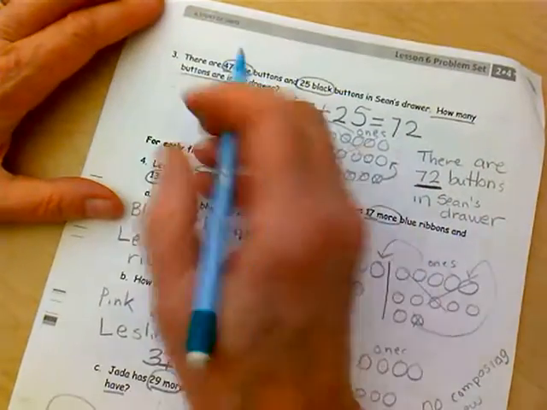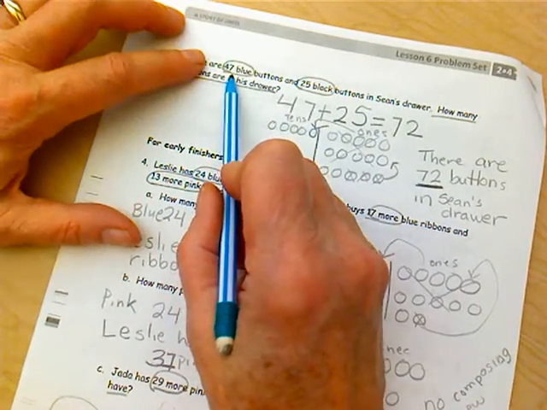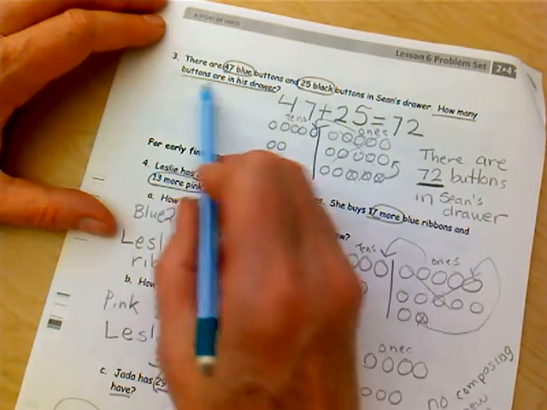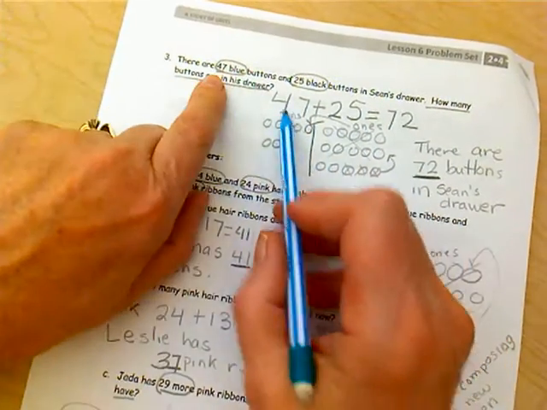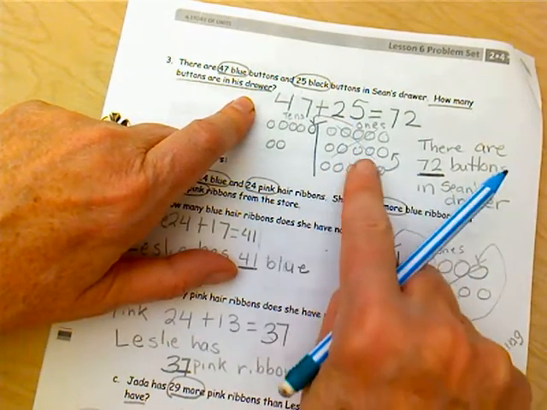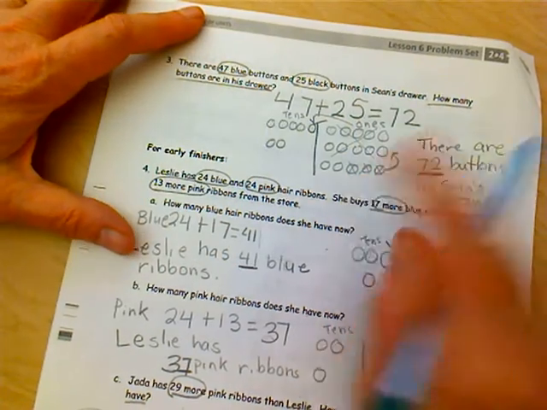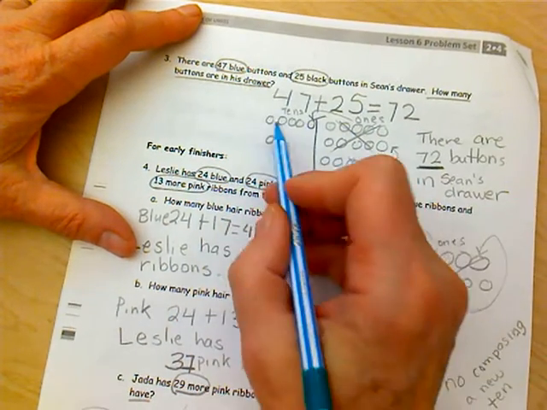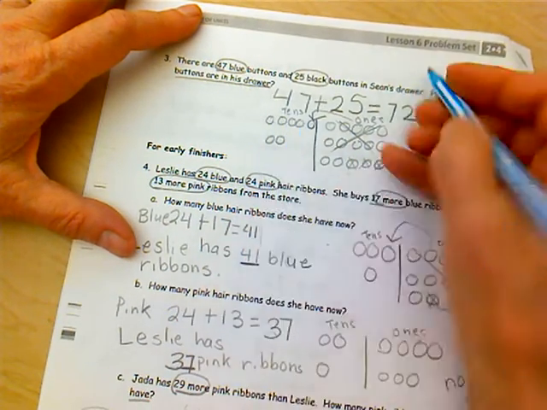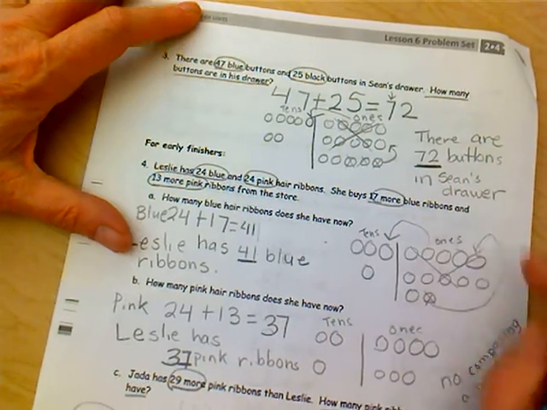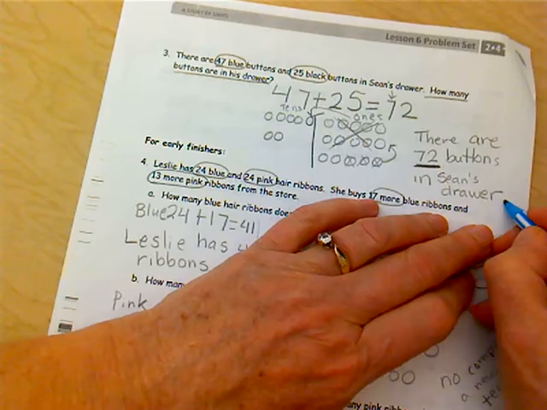Okay, coming over to the next page, we have there are 47 blue buttons and 25 black buttons in Sean's drawer. How many buttons are in his drawer? This would be 47 plus 25. I have drawn my composed 10 as we watched Mrs. Chen do. And when I did that, I came up with 1, 2, 3, 4, 5, 6, 7 10s and 2 1s. Therefore, there are 72 buttons in Sean's drawer.